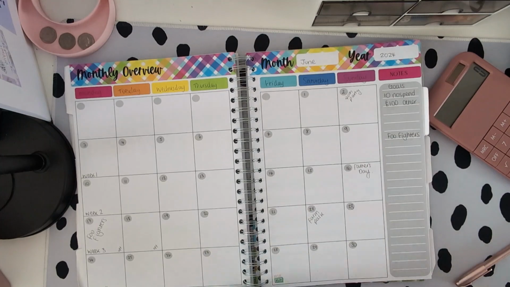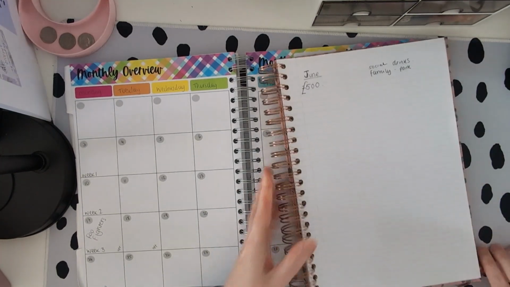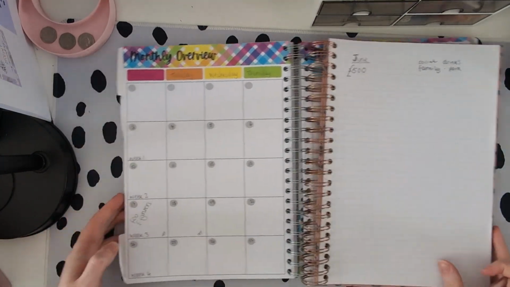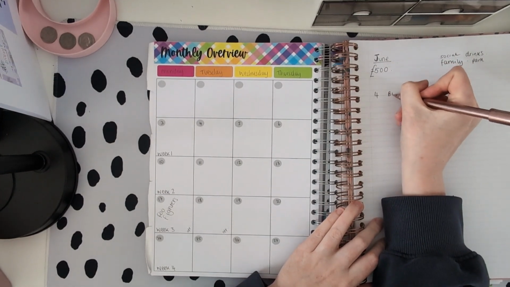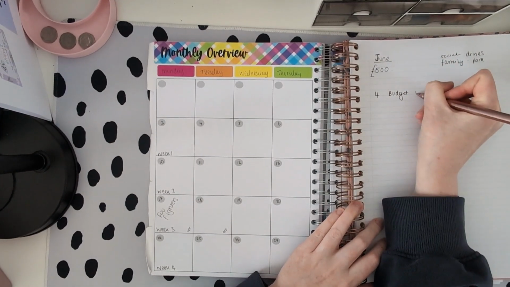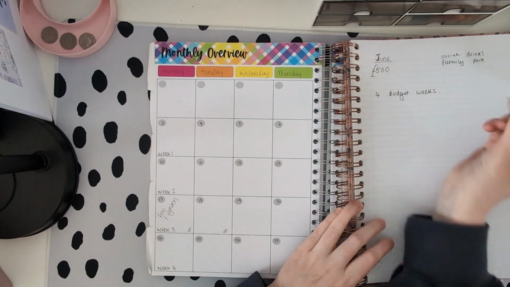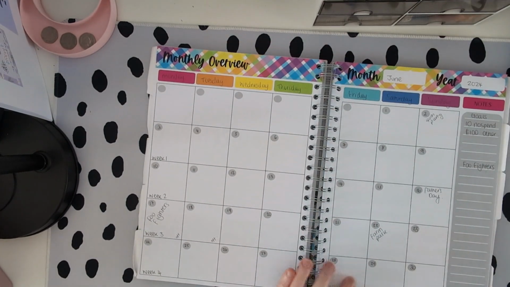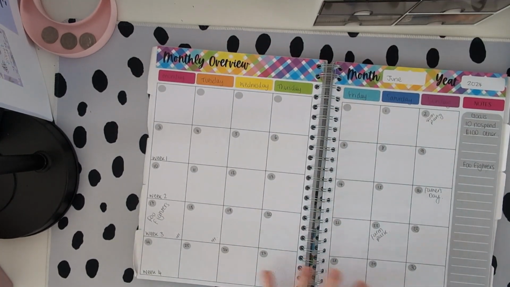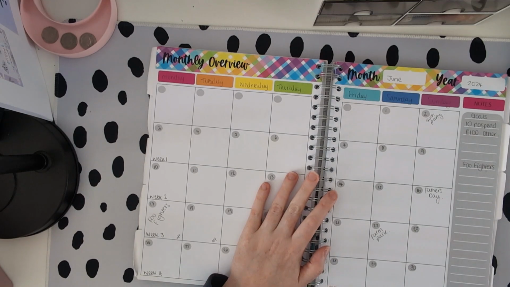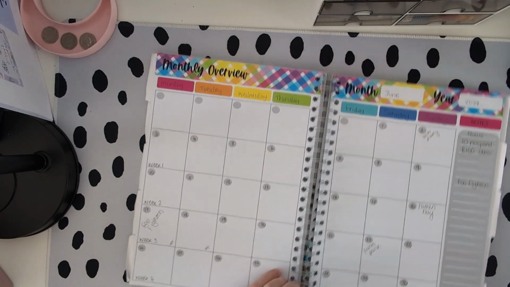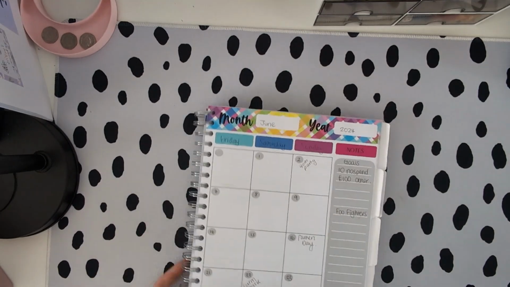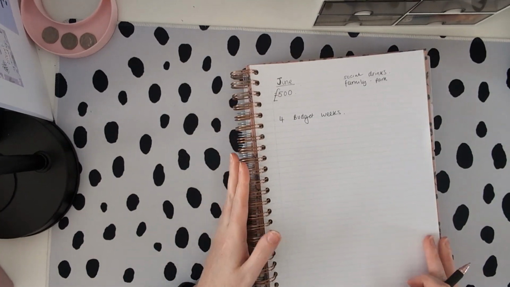I've got 4 budget weeks. Obviously I get paid on that day, but that weekend's still included in that week, so I need to remember that. And I think that's it. I'm just going to fold it like this and keep it under here in case I need it again.